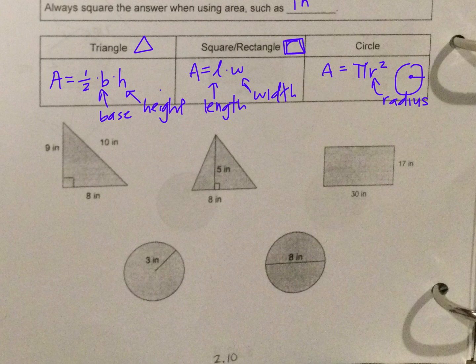So the first triangle, area equals 1/2 times the base, 8, times the height, which would be 9. When you put that in your calculator, you get 36, and this is inches squared. Same thing, we have another triangle.